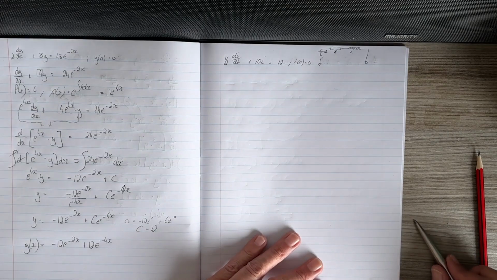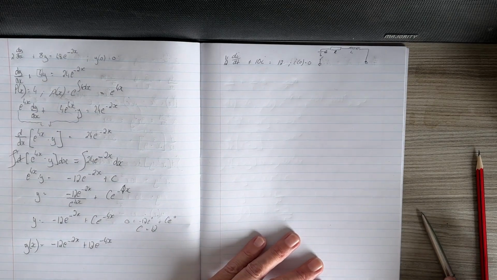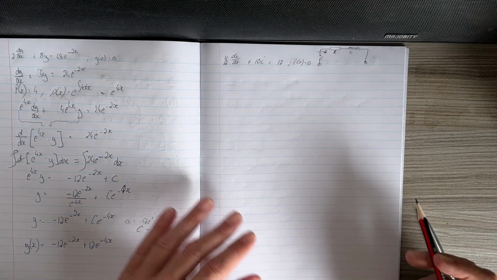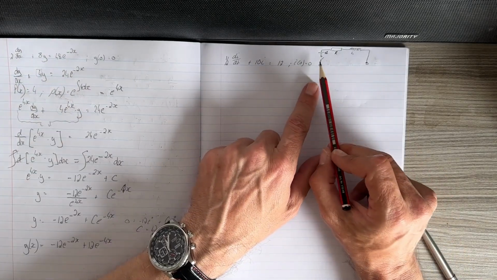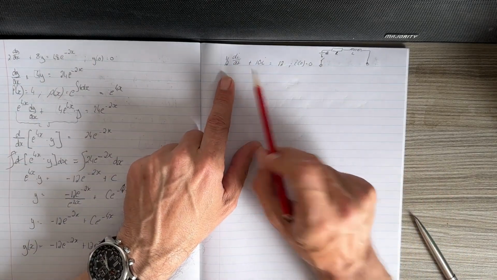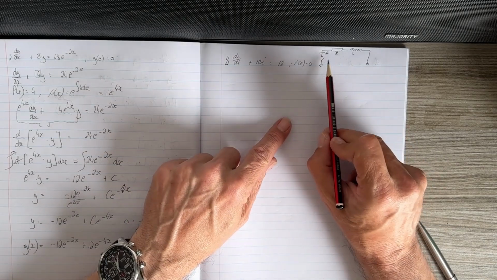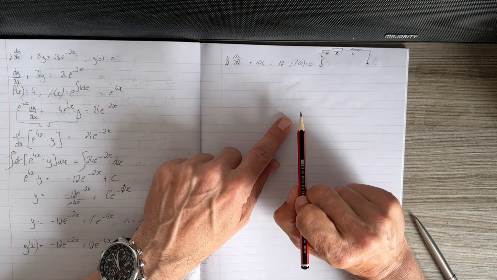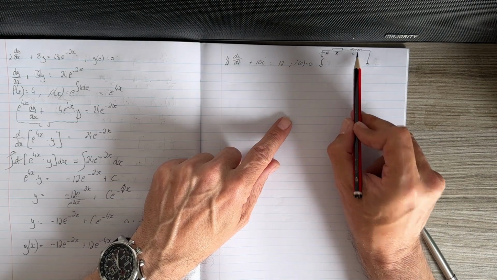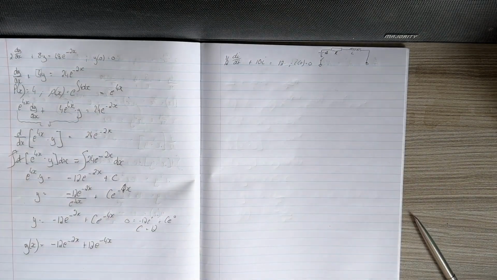Let us take another one. This is more of a real world application, so I've actually drawn out the circuit here. This model describes this circuit. We have a battery, an E value, a resistor and an inductor in series.